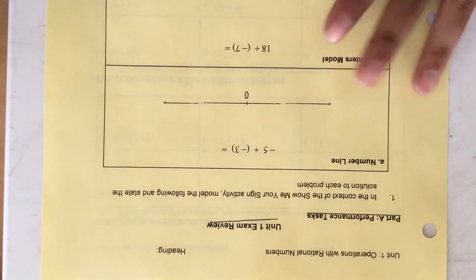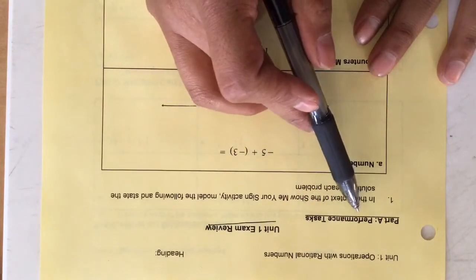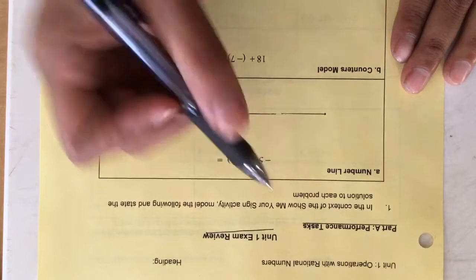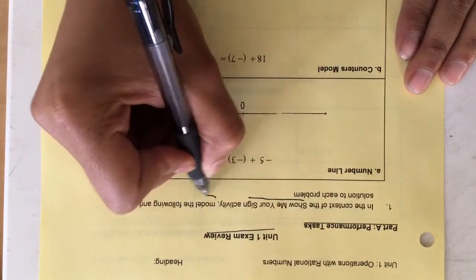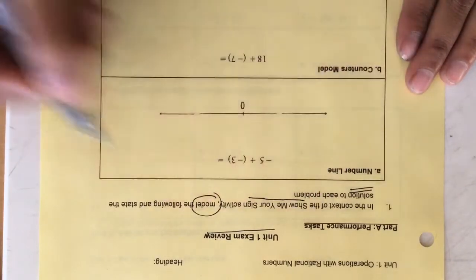Your test is tomorrow. So the first part of the test is the performance task. Number 1 is the show me your sign activity. We are going to model the following and then we're going to state the solution, which means answer.